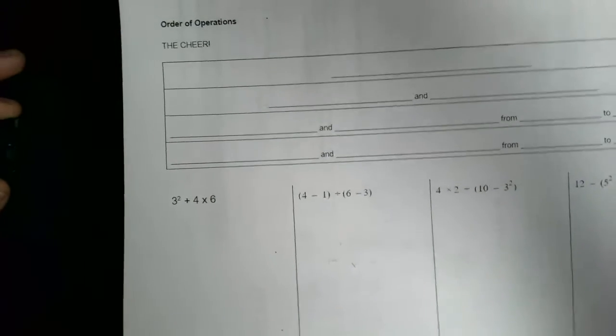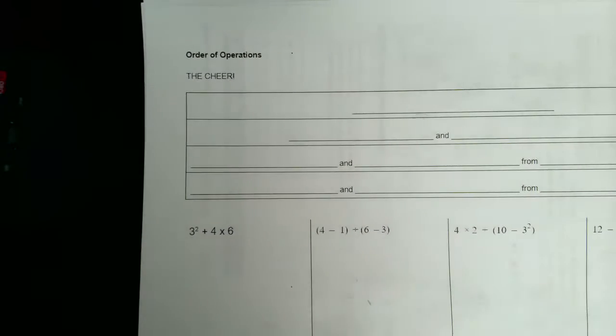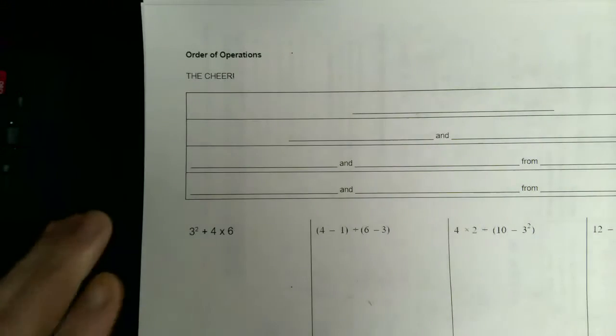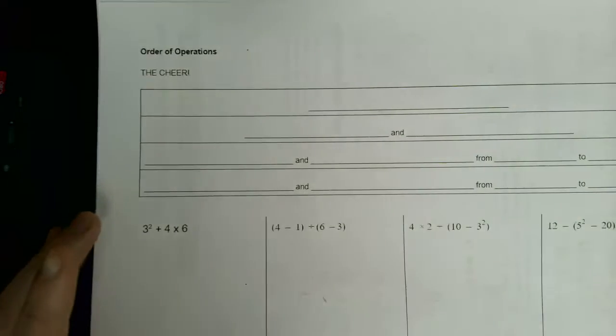Okay. So last time we learned an incredible cheer that will help us today and going forward, called the order of operations cheer. What we're going to do is review the cheer, and then I'm going to give you 4 problems to practice the cheer, because next time in class we're going to continue practicing this, because this is so important to the unit to be able to use the cheer accurately. All right. So let's review the cheer first.